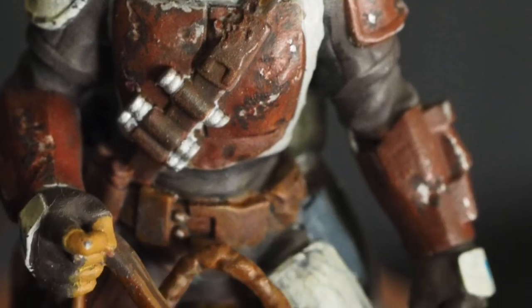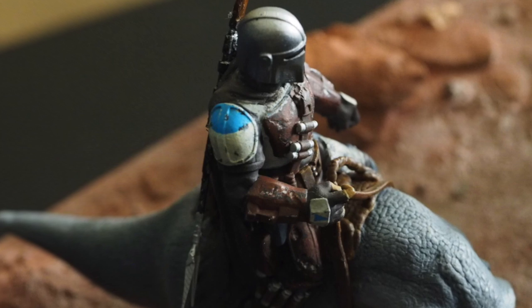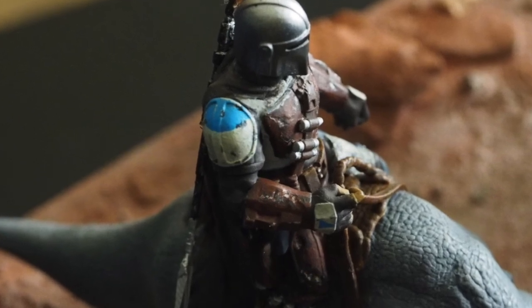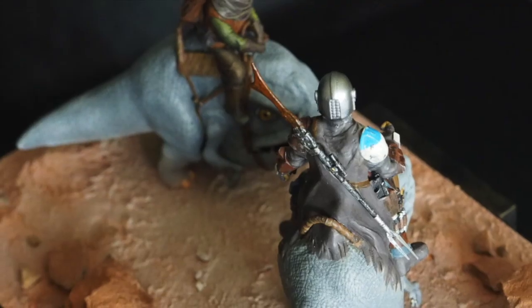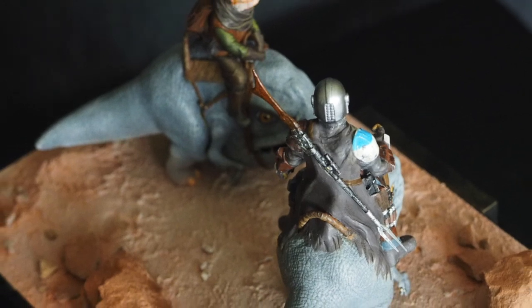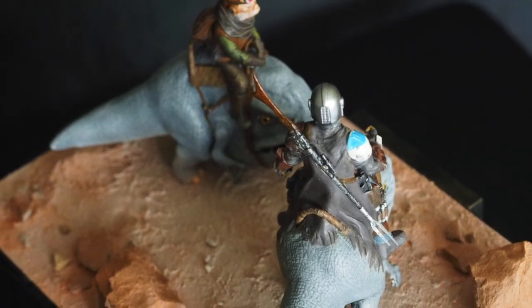There is another sculpt of the Mandalorian, by the way, from which this figure is tweaked from, and you can find this on Thingiverse as well, made by designer Verloc. The links to both of these are provided in the description below.